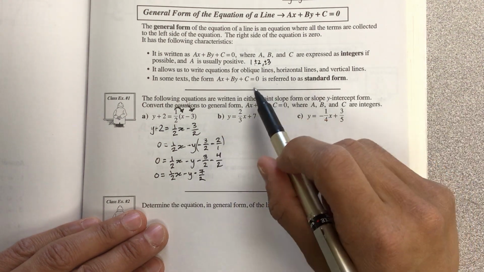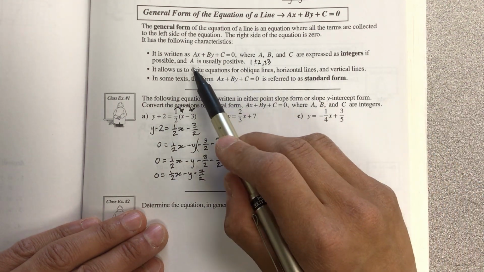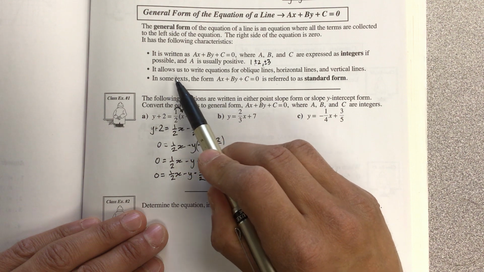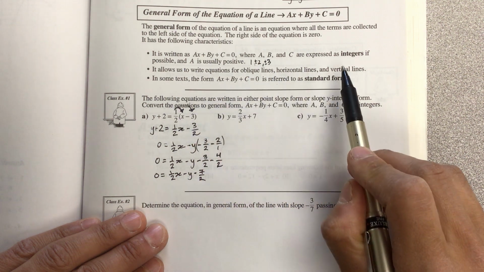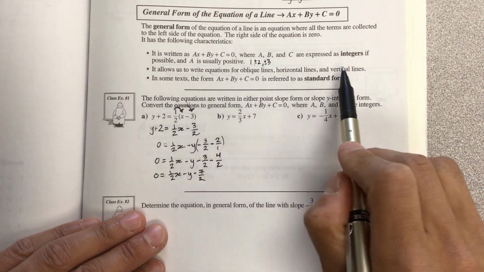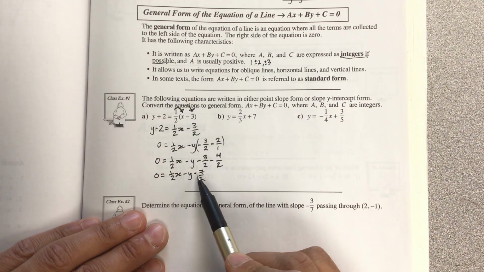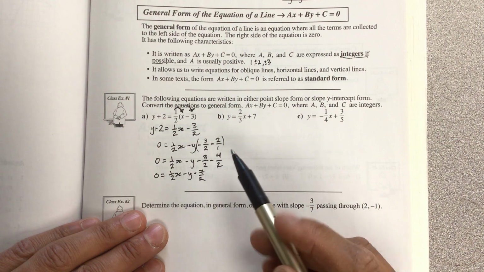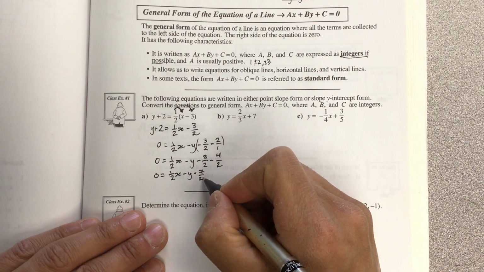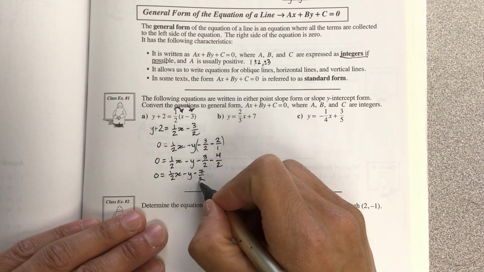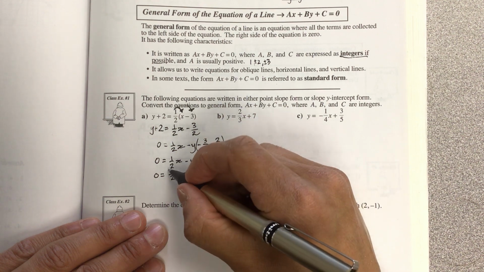Now the other thing we want to do is express it as an integer if possible. Right now I have two fractions in my equation, and if I want to get rid of these fractions, I can multiply by the denominator.